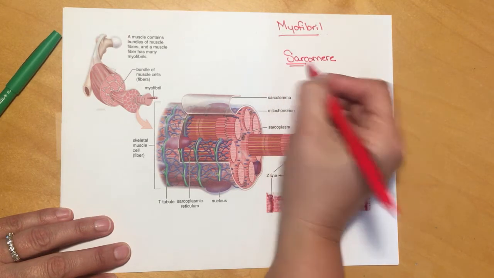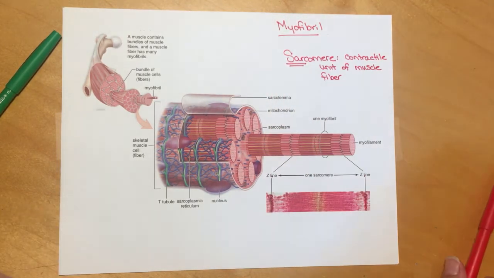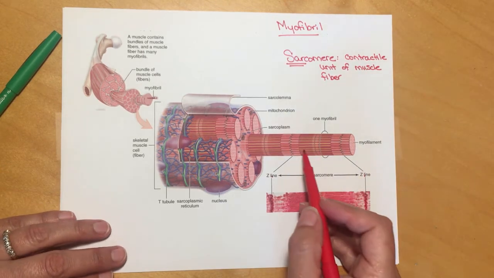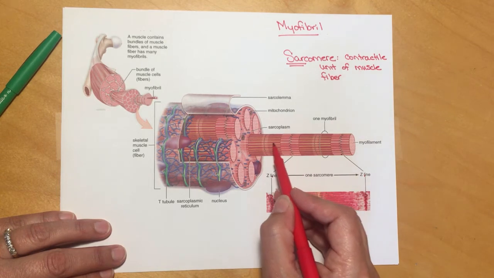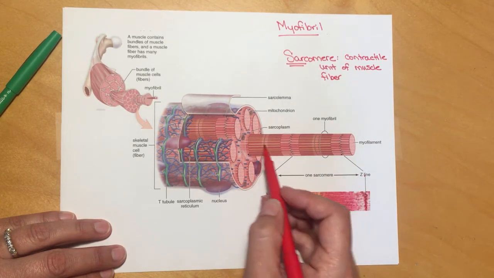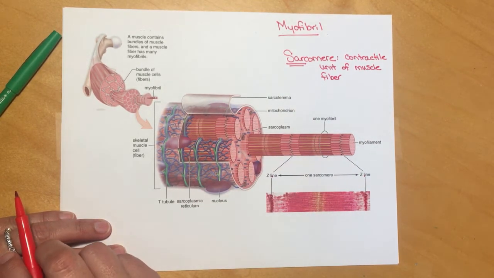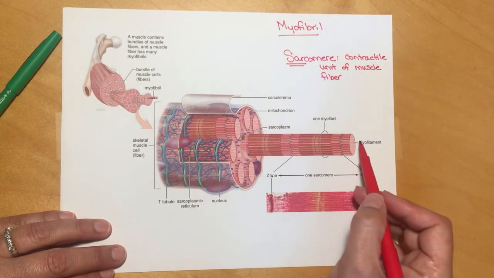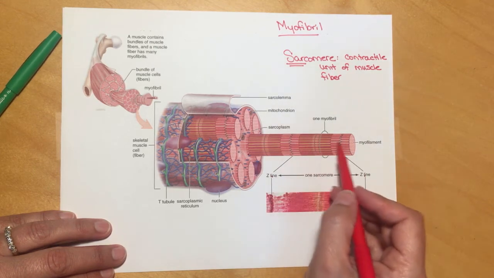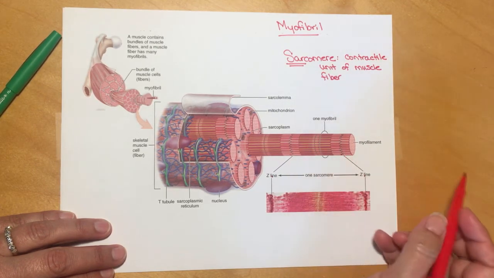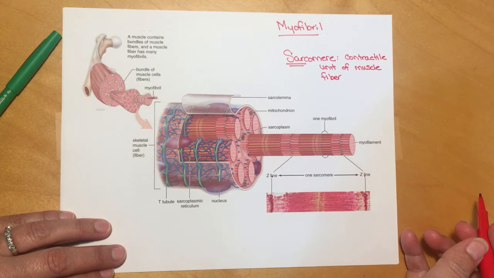There's that sarco prefix again. A sarcomere is the contractile unit of the muscle fibers. So this is the thing that actually shortens. And you can see we have one sarcomere here, and then another sarcomere is starting there. And then there would be another sarcomere after that. So each of these myofibrils are made up of hundreds or even thousands of sarcomeres that are attached together end to end at the Z line.